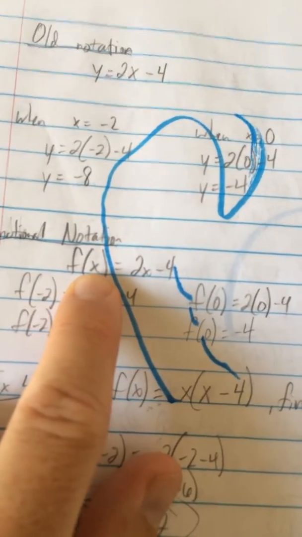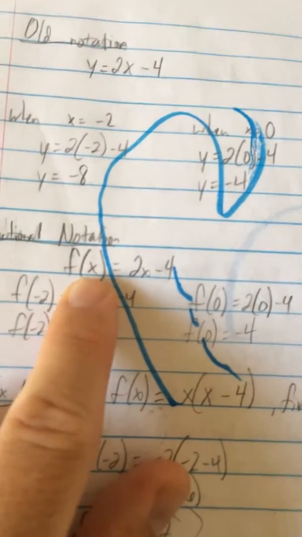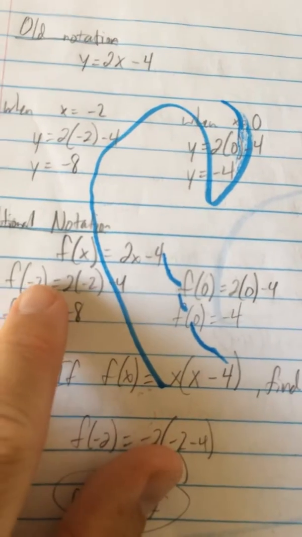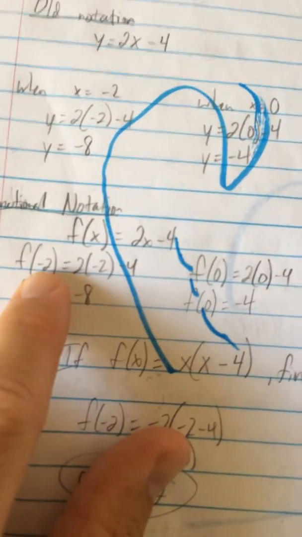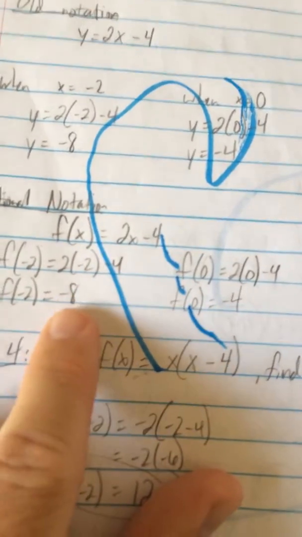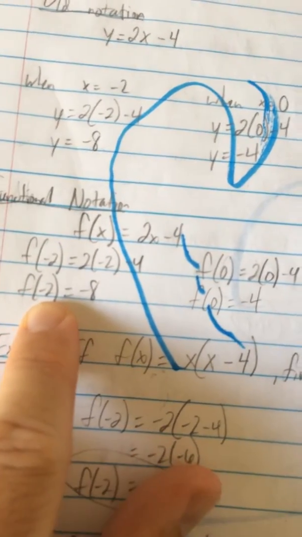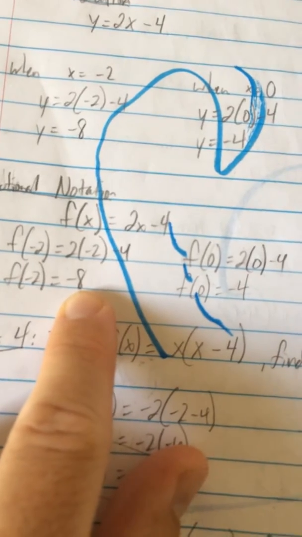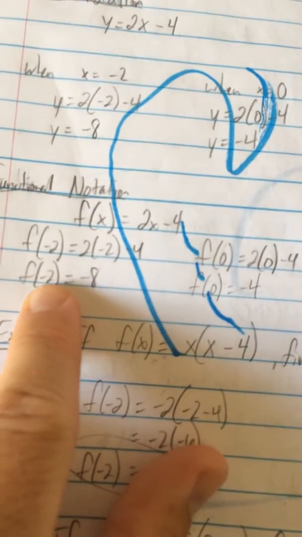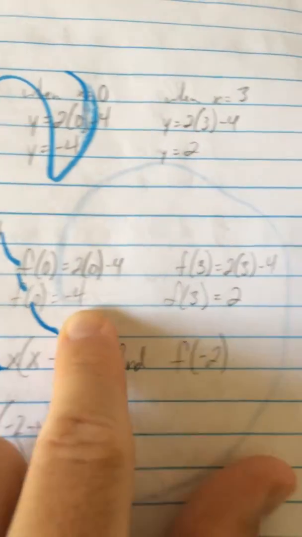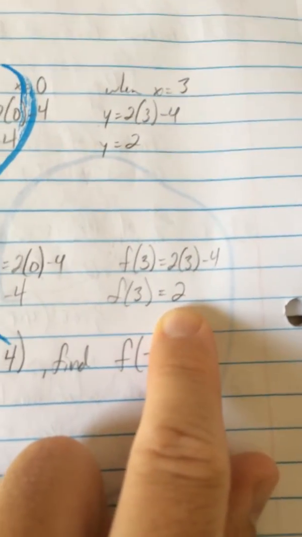The new notation is we put the value of -2 in there. On this left side, we're not doing any math at all. This is just notation for I am plugging this number in for x to get that answer. So this represents I plugged in -2 to get an answer of -8. That's what this notation means. I plugged that number in and got that answer. I plugged 0 in and got that answer. Plugged 3 in and got that answer. Okay?